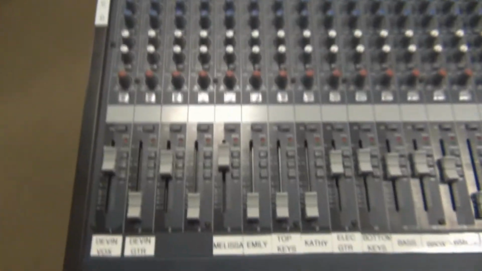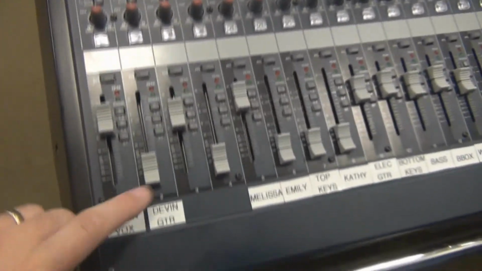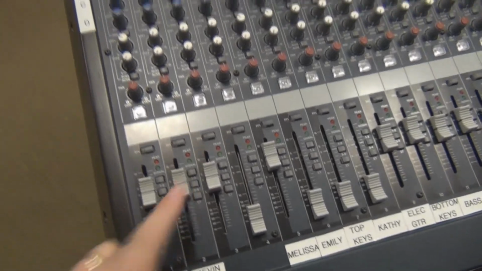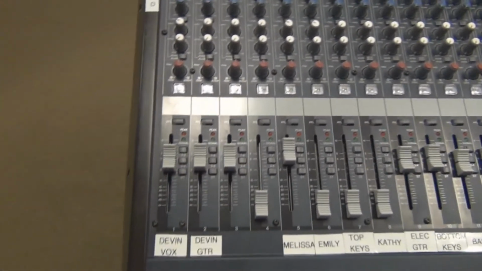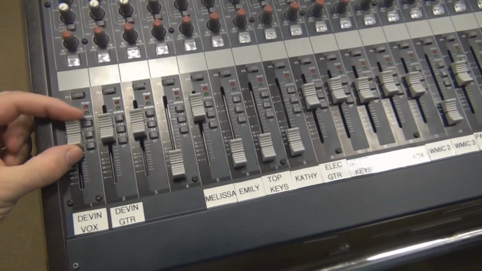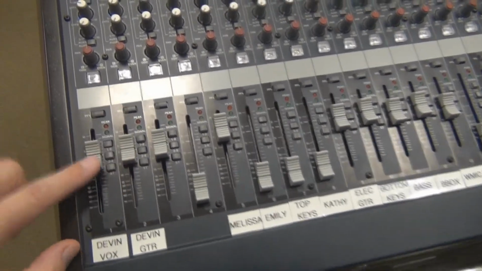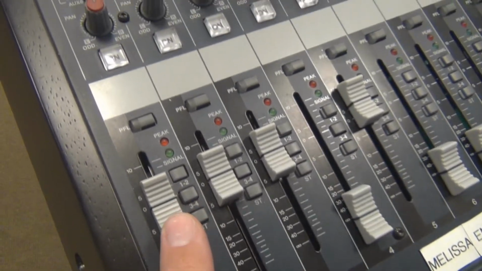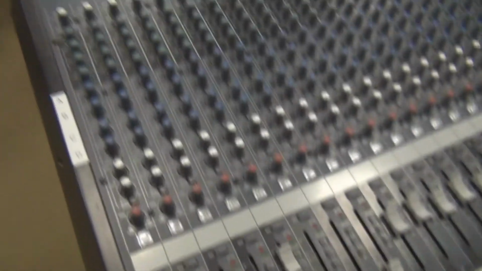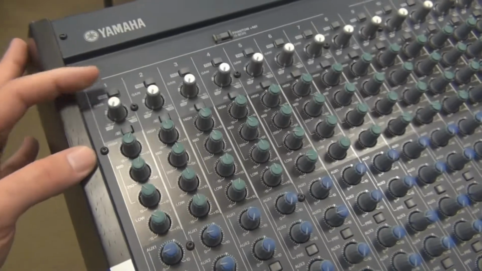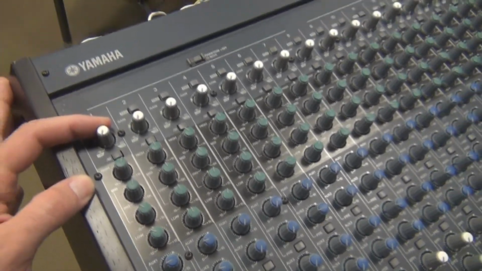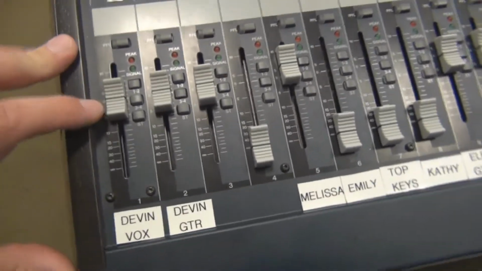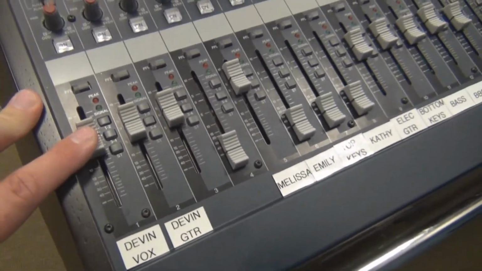The way that I've learned, through YouTube schooling of course, is you want to set all of these to 0. 0 is what's called unity gain. Unity gain means that this particular fader is not boosting or attenuating, cutting down any of the original signal. The signal is coming in at its proper level on the gain, and it's not having to boost or cut it down here on the faders.